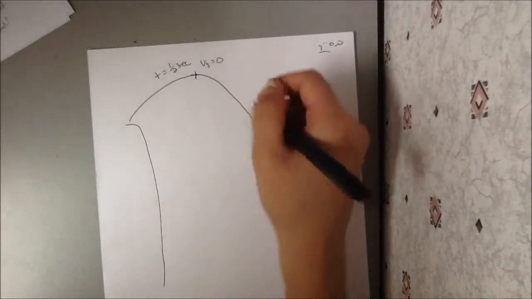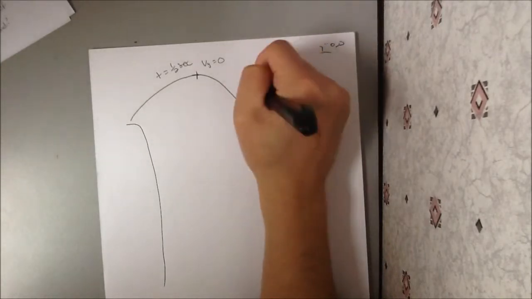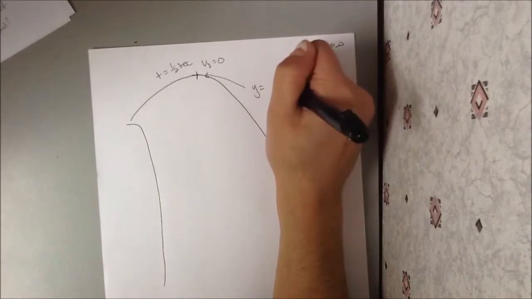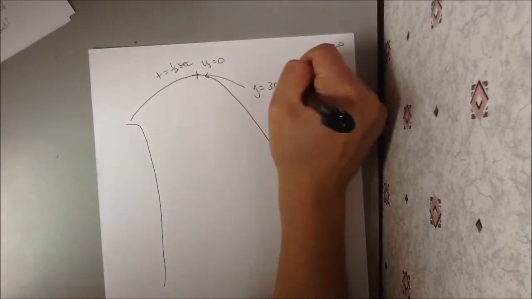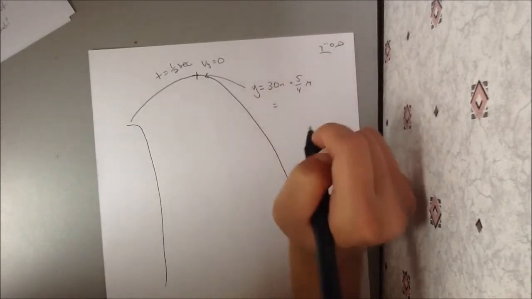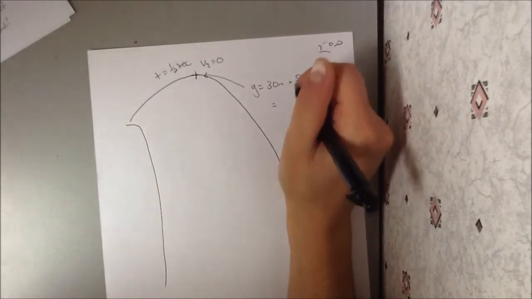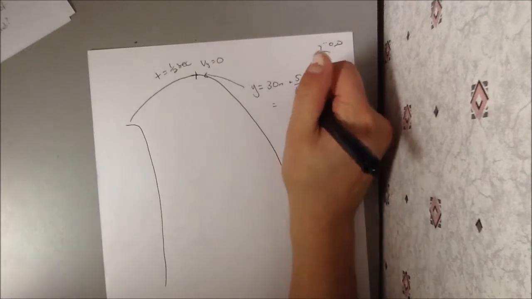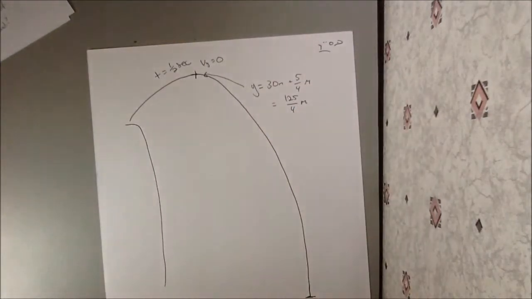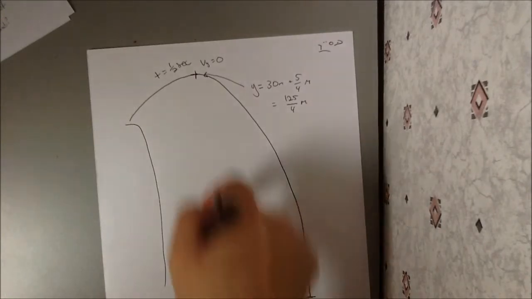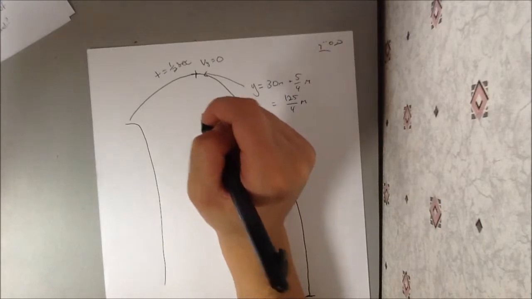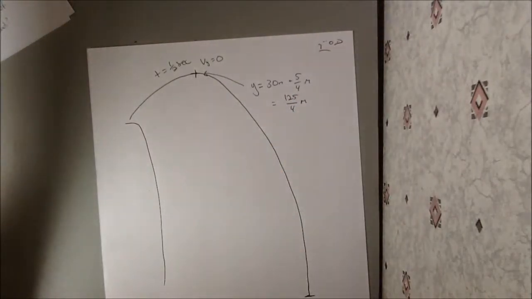Because we know that our y position here is going to equal, what did we say, 30 meters plus 5/4 meters? We should probably solve that. 30 times 4 is 120, plus 5 is 125, so that's 125 over 4 meters. And that's going to be our height. So all that we want to know is the amount of time it takes for a ball dropped from rest to fall 125 over 4 meters.